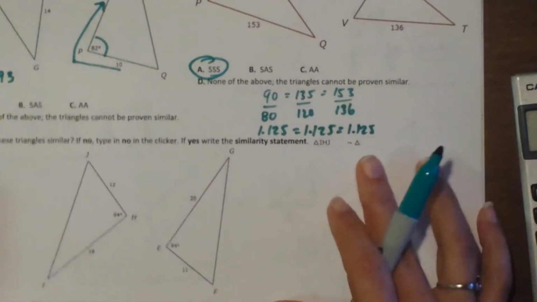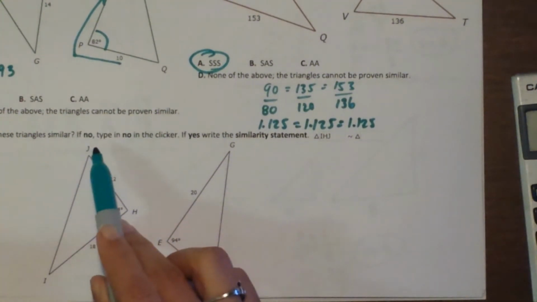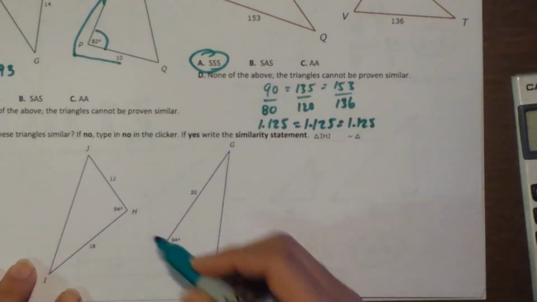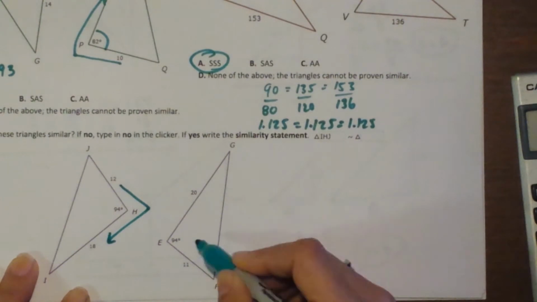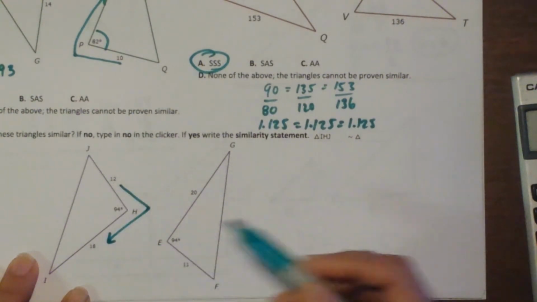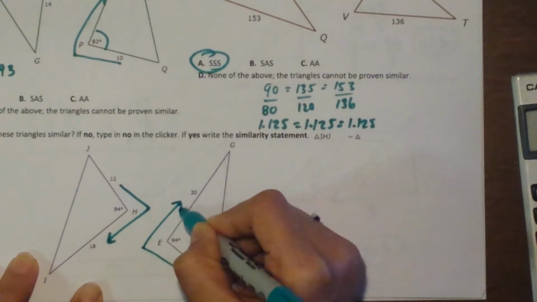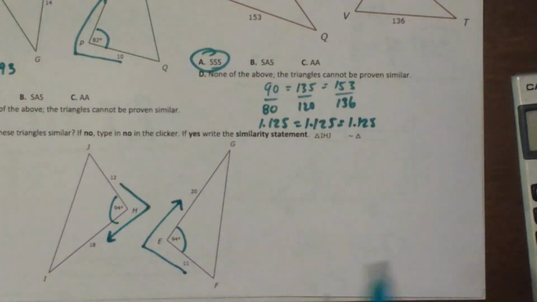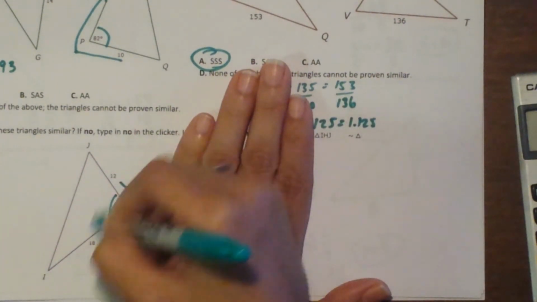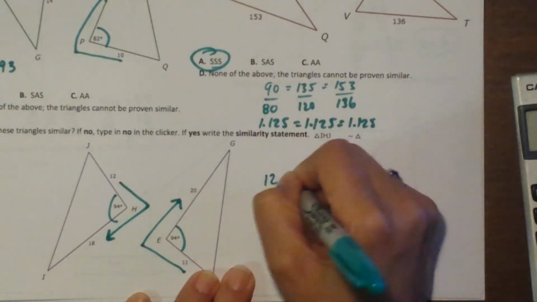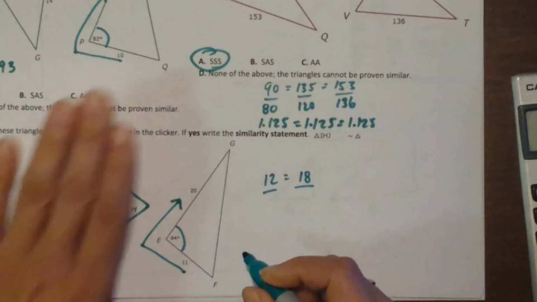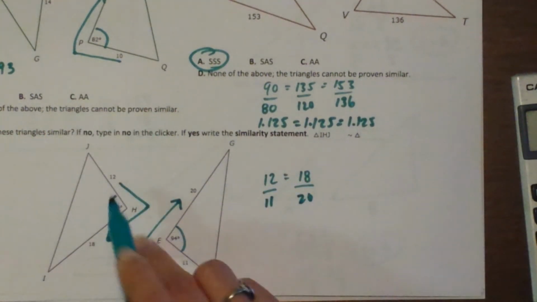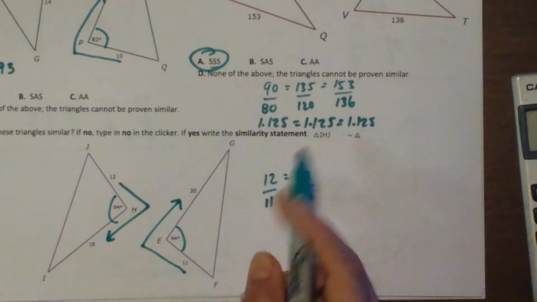All right, 14, last one. Are these triangles similar? If no, type no in the clicker. If yes, write the statement. Again, this looks like SAS, right? 12 to 18, so 11 to 20. All right. Angles are the same. Check. So now I just have to prove the sides are proportional. So I'm going to start with this one triangle, 12 to 18, small to large. So 12 to 18 is the same as small to large, 11 to 20. If those are equal, then it's SAS, or it's similar, actually. And so you just write it down.